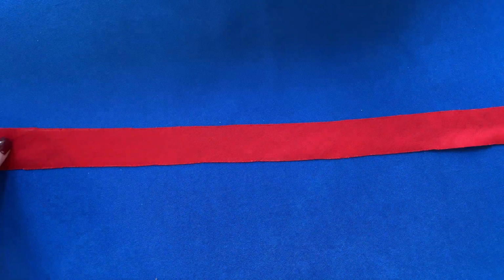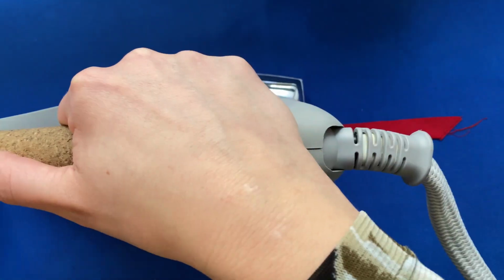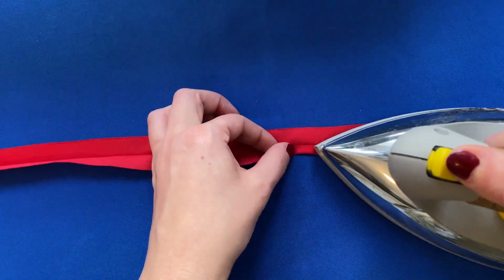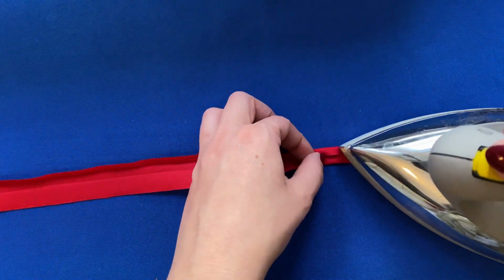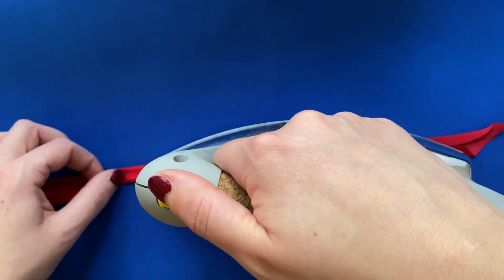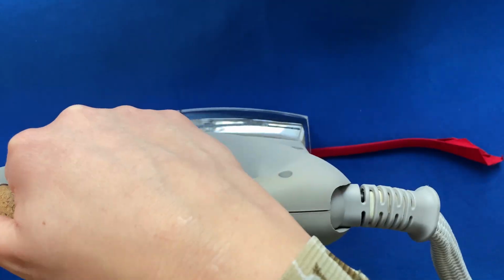You go and press a middle line into your band by folding it and going over it with your iron. Reopen your folded band and now fold the edges of the band towards the middle fold you just created. Last, repress your middle fold and your bias tape is finished.